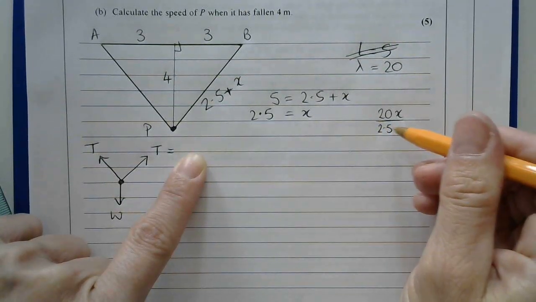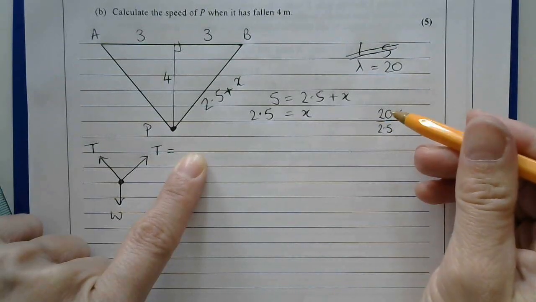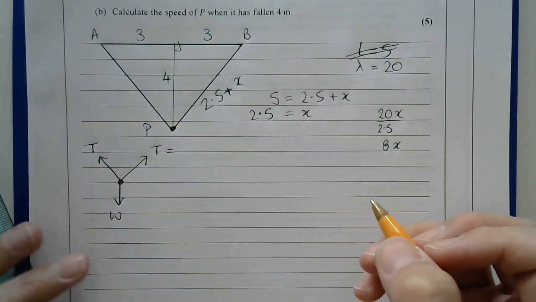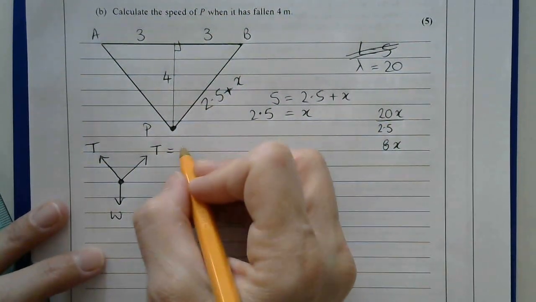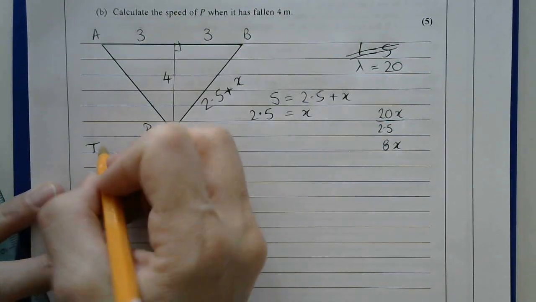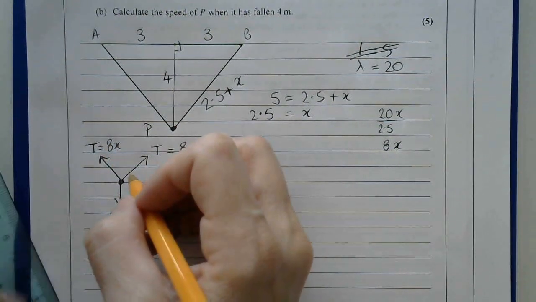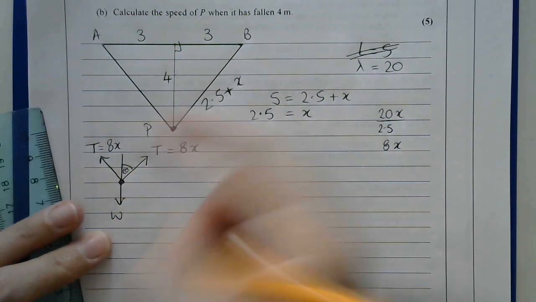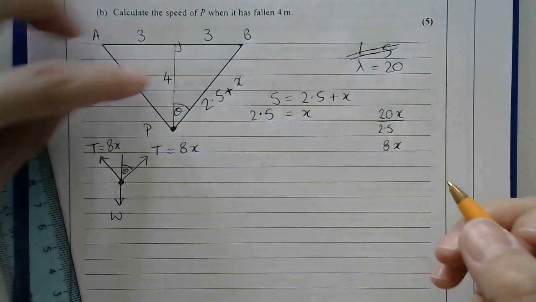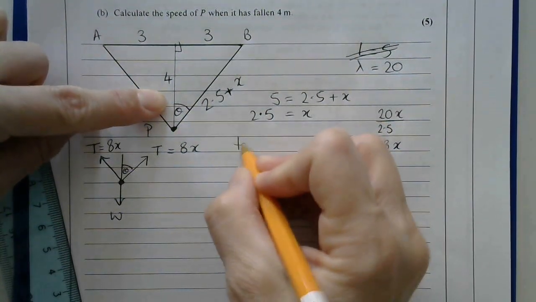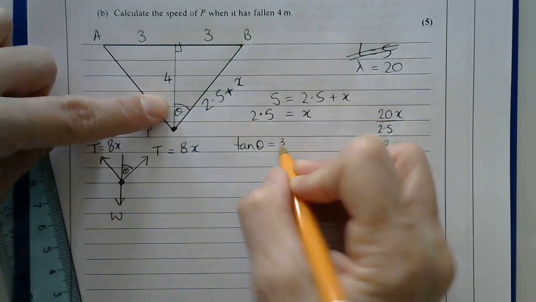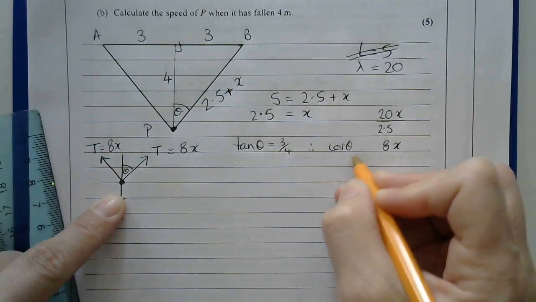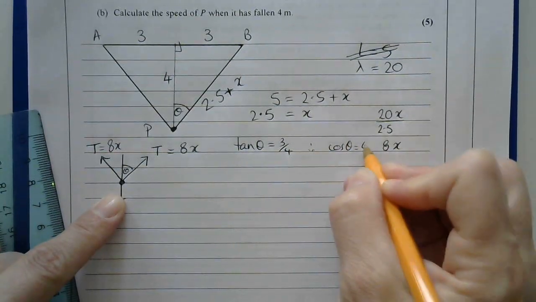So let's just tidy this up. I know that 2.5 goes into 10 4 times, so into 20 will go 8 times, so basically I get 8x here. So here I have 8x, and here I have 8x, and I just need to figure out what this angle is here. So let's call this theta. This angle corresponds to this angle here, and I can see that tan theta is 3/4, which would mean that cos theta would be 4/5.